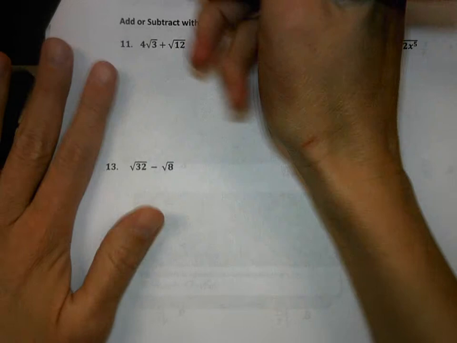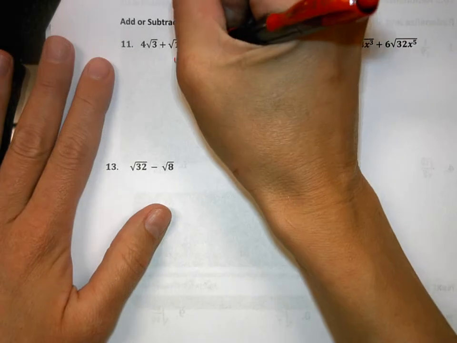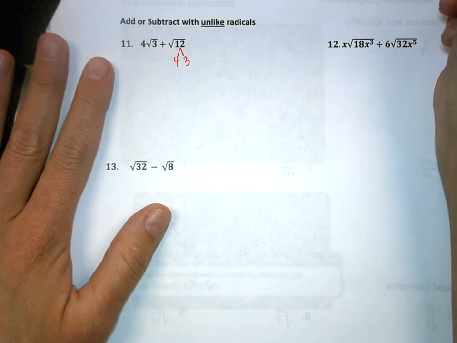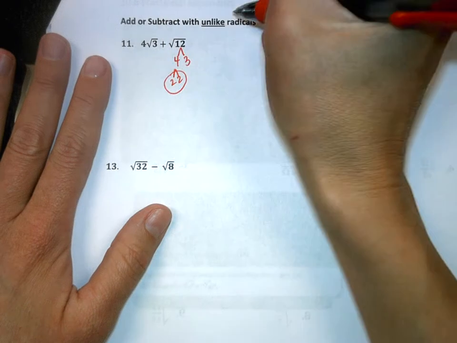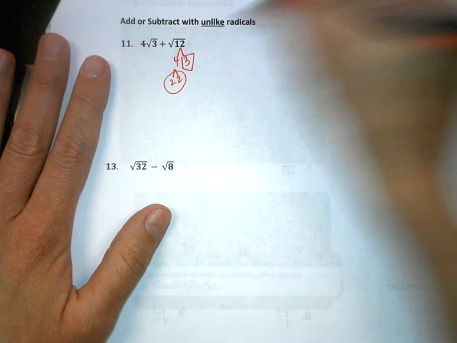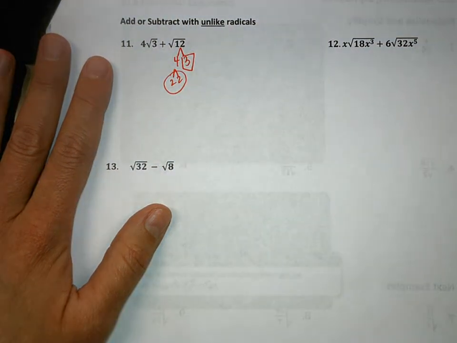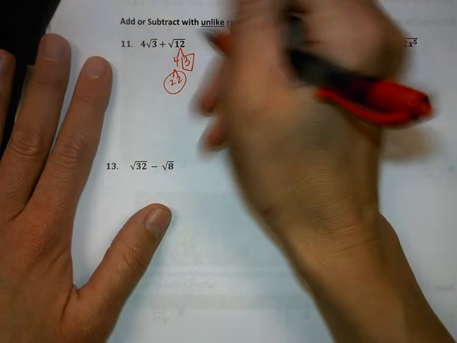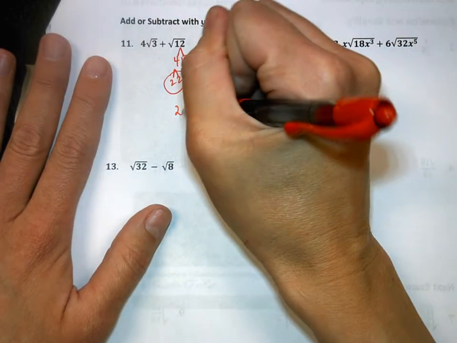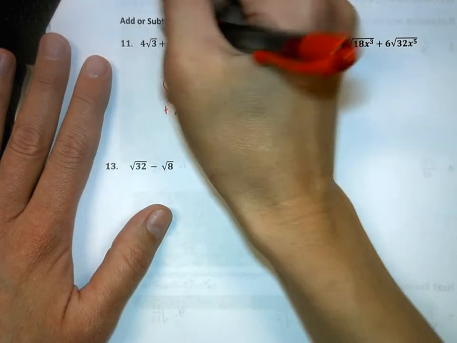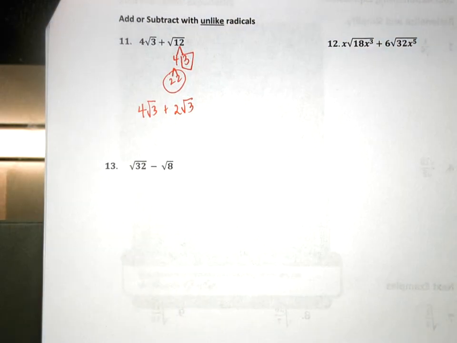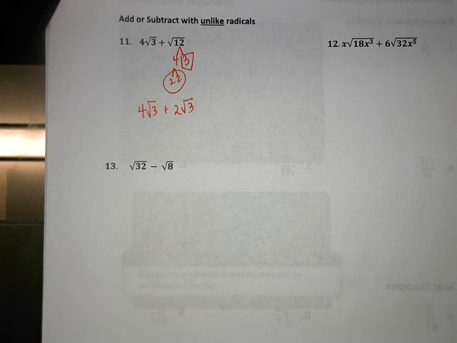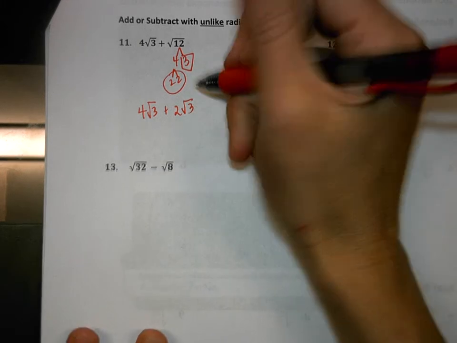What does 12 break down to? 4 and 3, and then 4 breaks down to 2 and 2. Again, I have a pair of 2s, a 3 left over. Make your circles and boxes. How do I write this answer? 2 root 3. This one can't be simplified. I have 4 root 3. Are the roots the same now? Yes. So what is my answer? Very good.